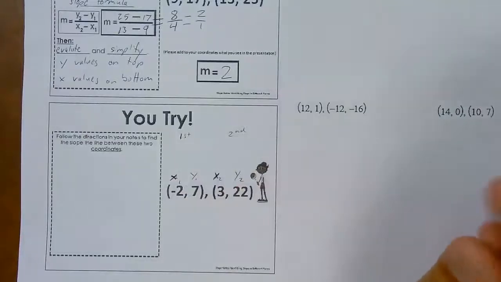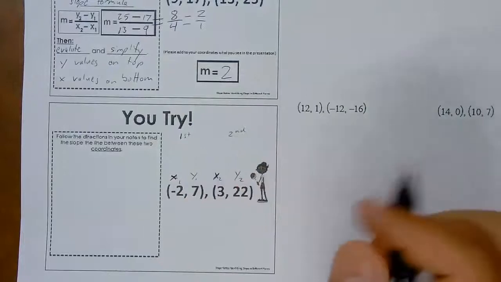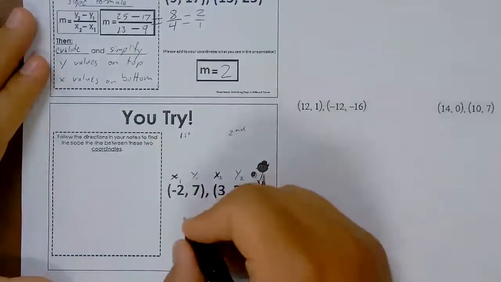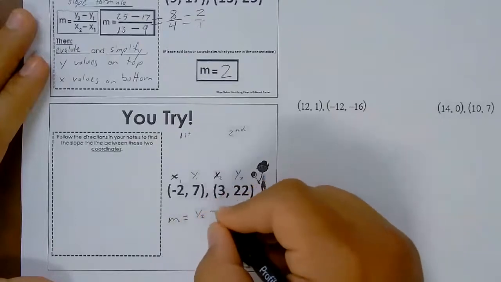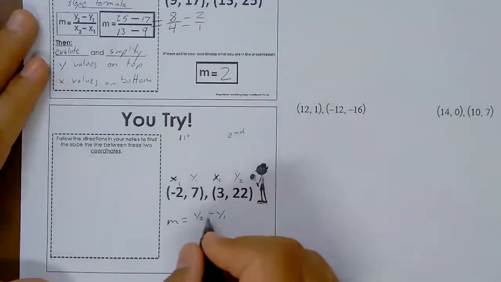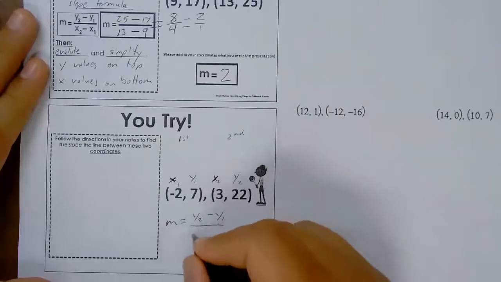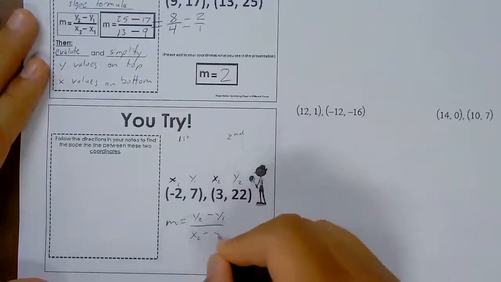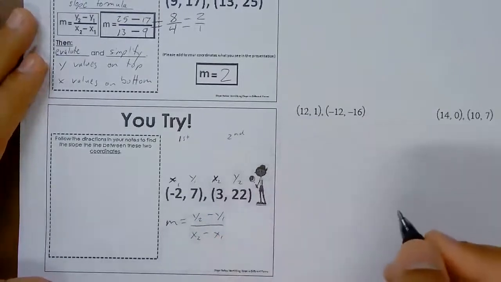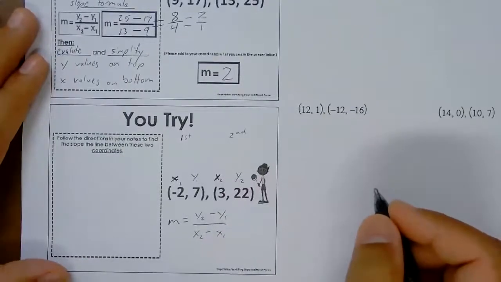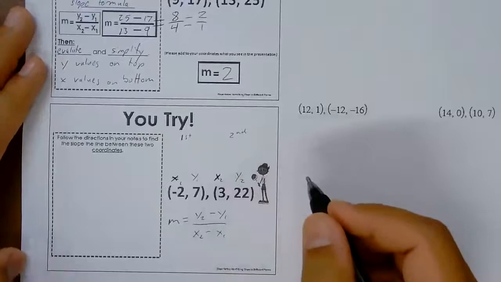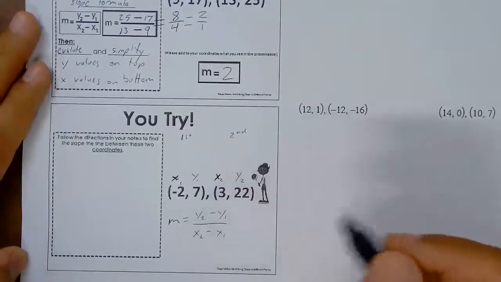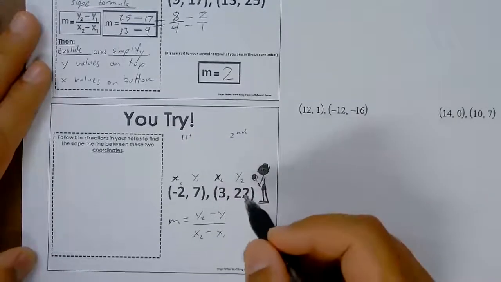So let's take a look. We have our slope formula. And go ahead and rewrite the slope formula. M equals y2 minus y1 over x2 minus x1. All right, yeah, just rewrite that because this is something you're going to need to remember. It won't always be written out in front of you. But now let's plug in our values.